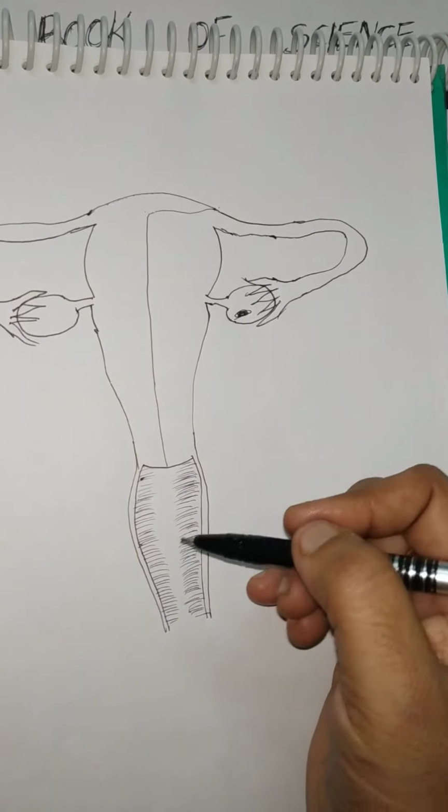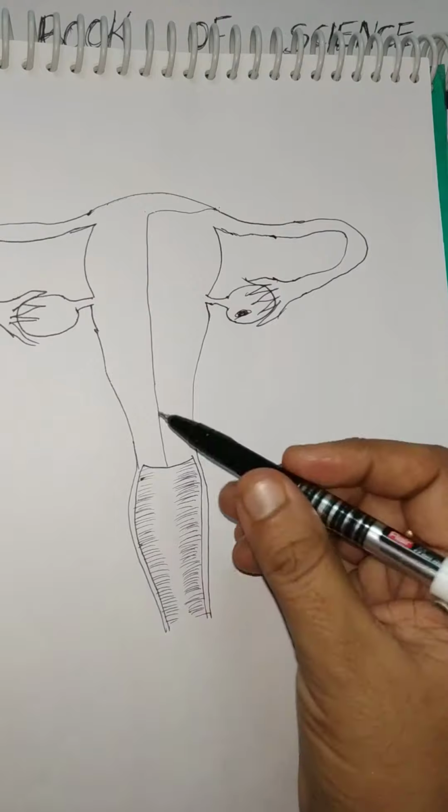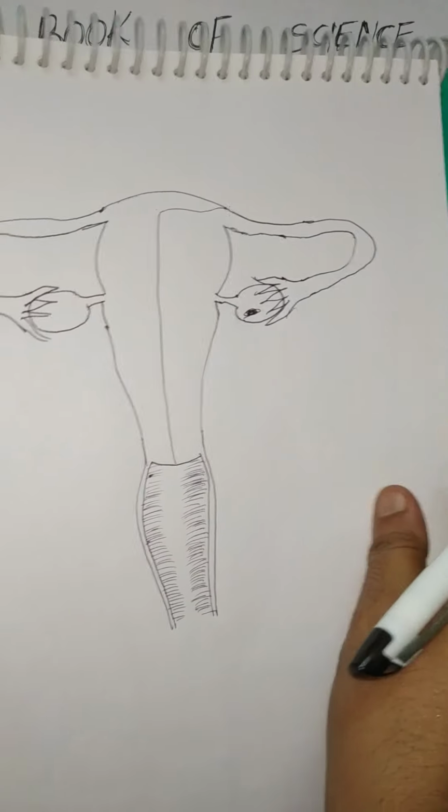This is the diagram of the female reproductive system.